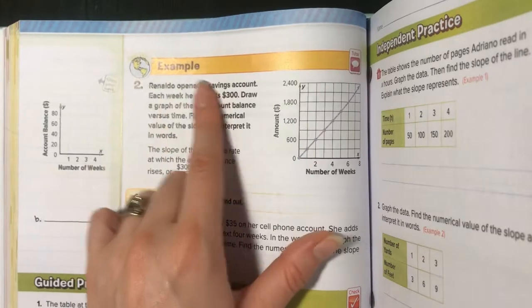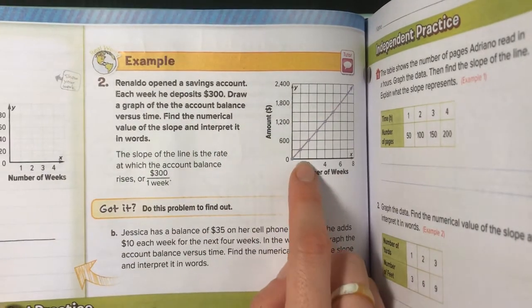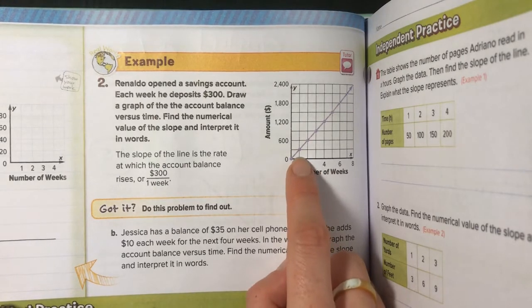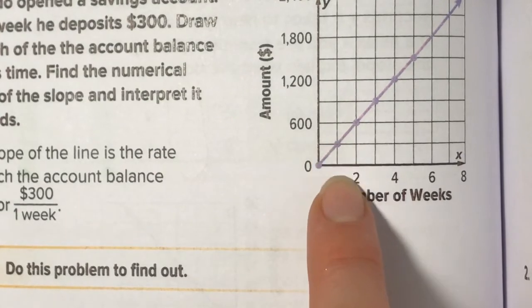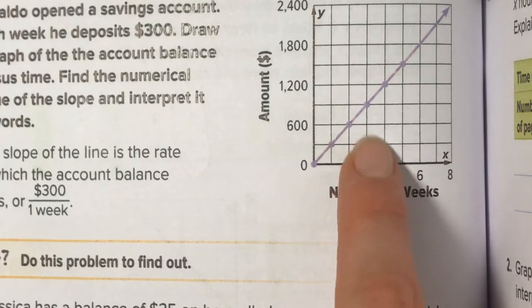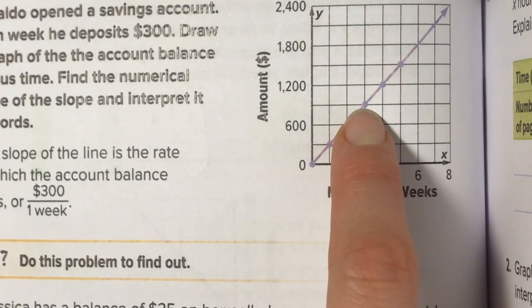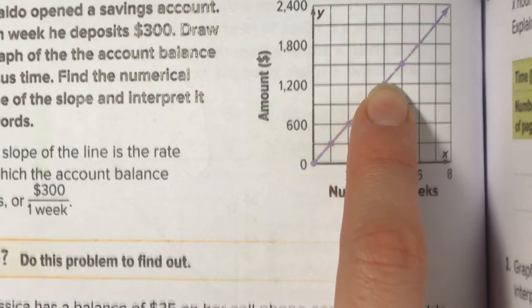Ronaldo opened a savings account each week and he deposited $300. So week 1, you can see halfway, 300. So that means week 2, 600. Week 3, 900. Week 4, 1,200.